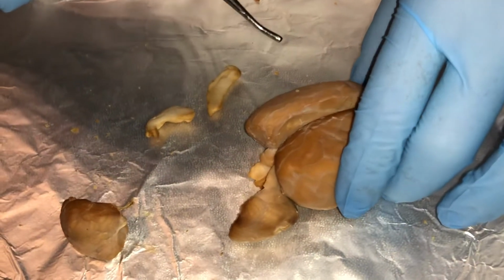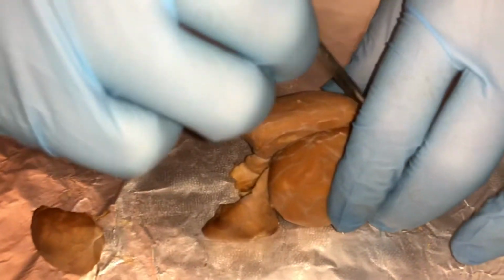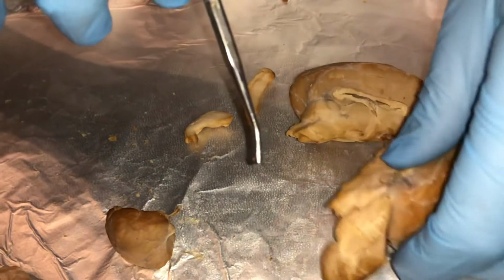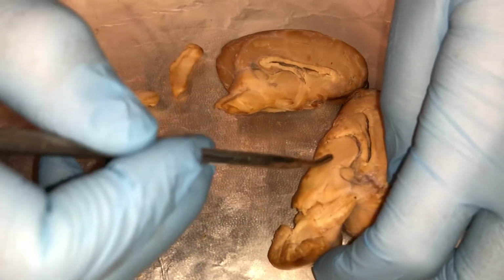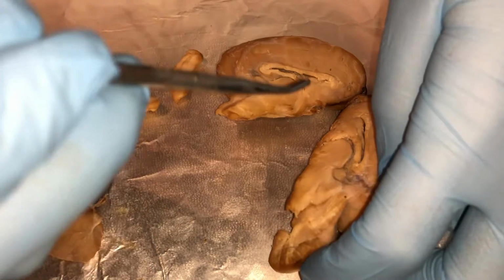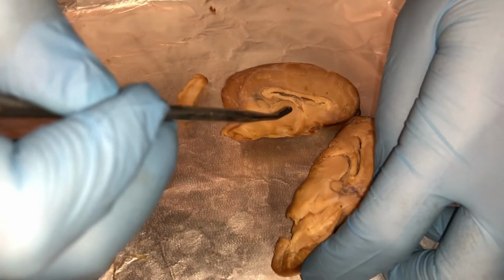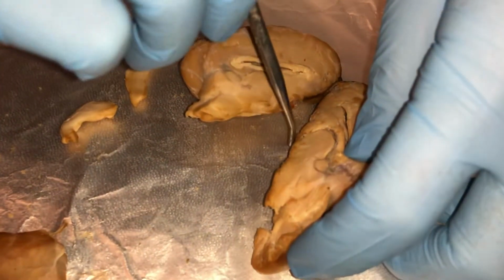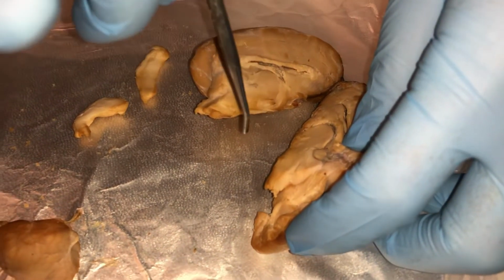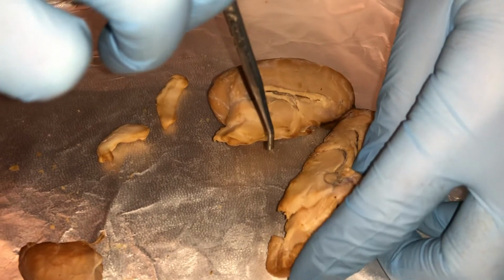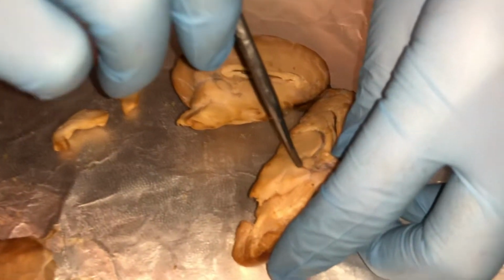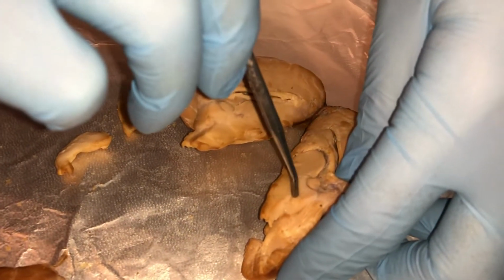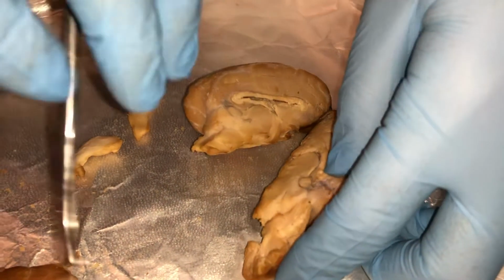Next is the longitudinal cerebral fissure, which is right down the middle. Next is the brainstem, which is located here. Moving on to the cerebral peduncle, which is located underneath. Next is the superior colliculus, which is here. The inferior colliculus, which is underneath. Next are the pons.